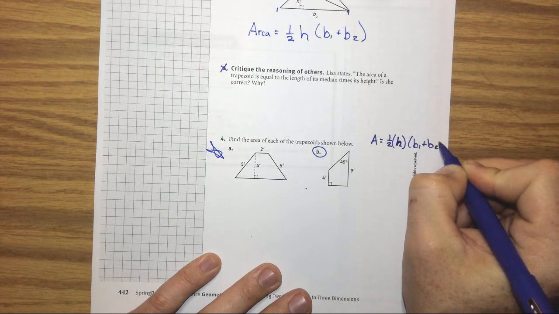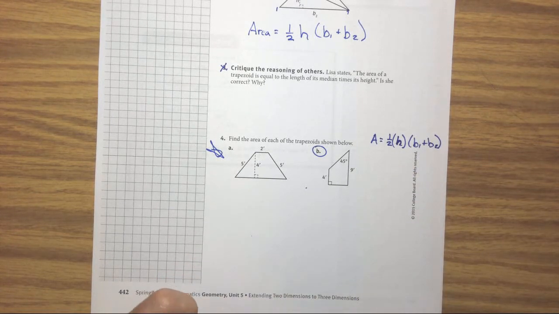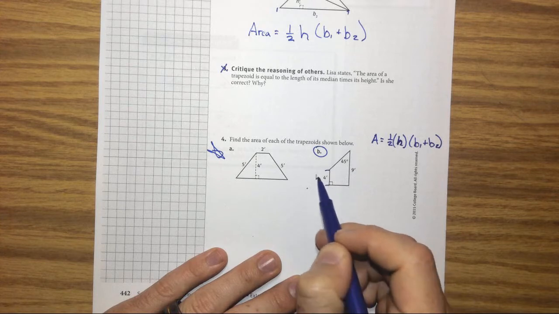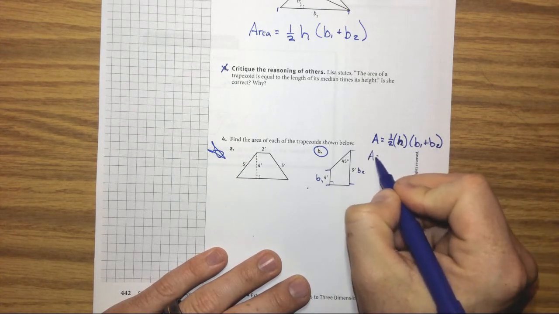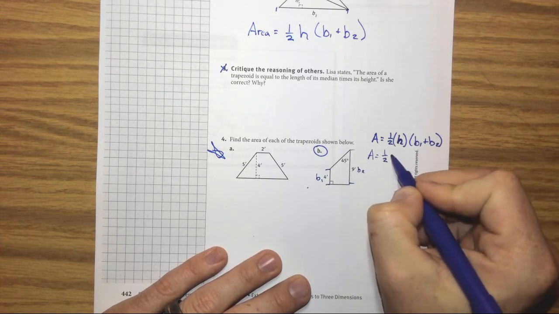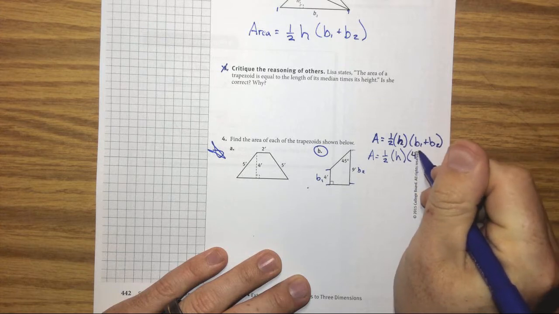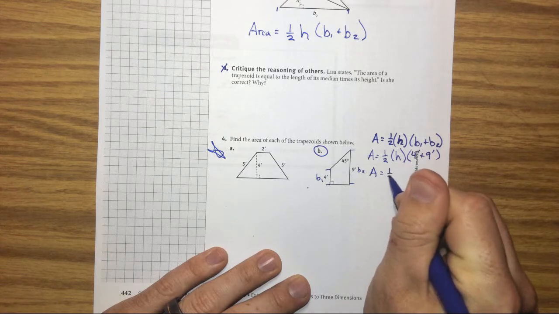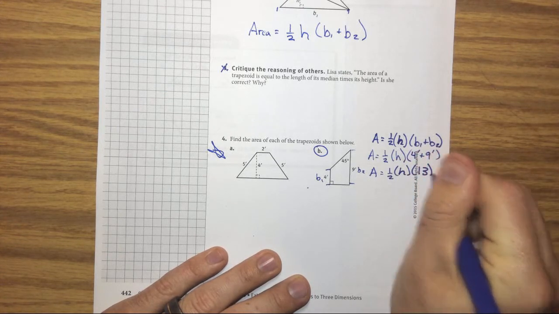b1 plus b2. And let's see, I don't know the height yet, but I do know this side is 4. I could label this as my b1, right? And this side is 9, label that as my b2. So I can fill in what I know now. Area equals 1/2. Don't know my height yet, so I'm putting h in there. And then plus b1, which is 4 feet, plus 9 feet. So area equals 1/2 times h times 13. Alright, we got that figured out.